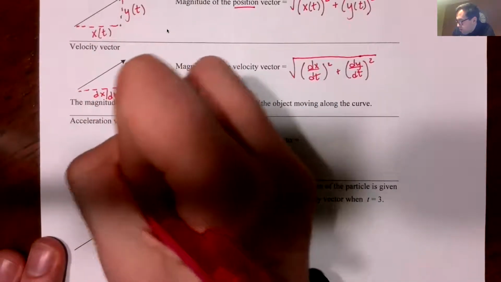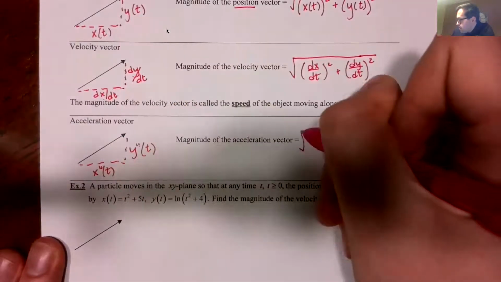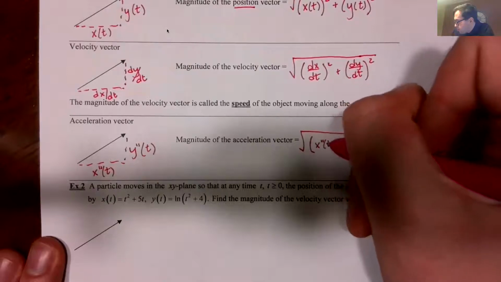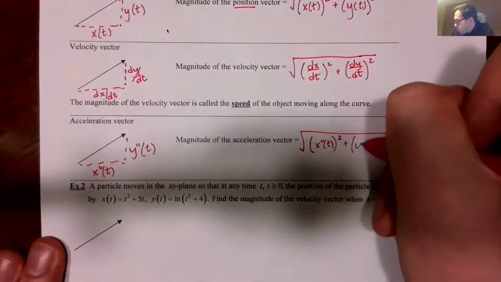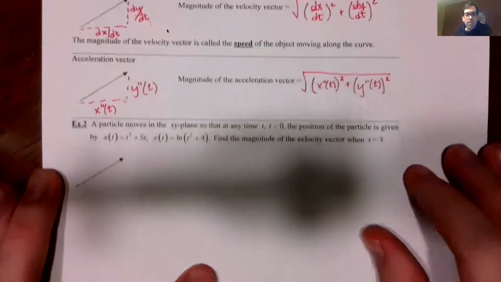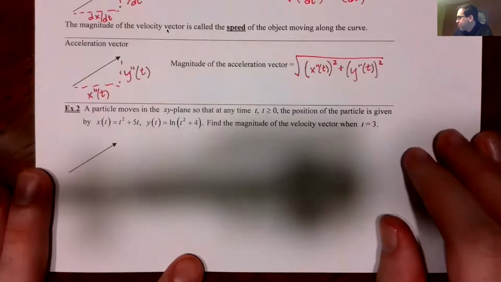Okay, and then we've got the acceleration vector. Again, same exact idea. We've got our x double prime of t and our y double prime of t. And so we're going to have the square root of x double prime of t squared plus y double prime of t squared. Okay, and those are things that will be on that formula sheet that you have separately.